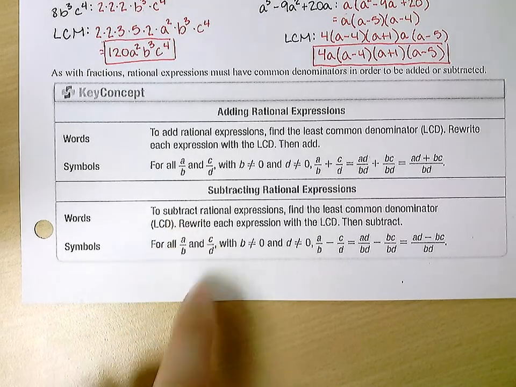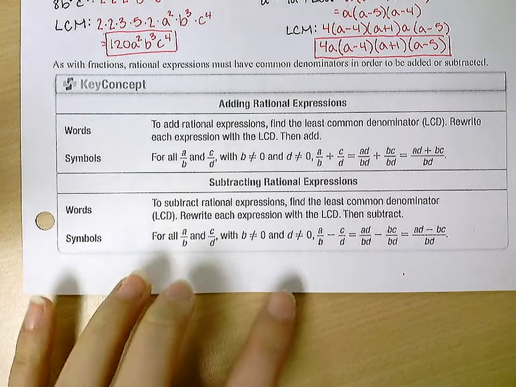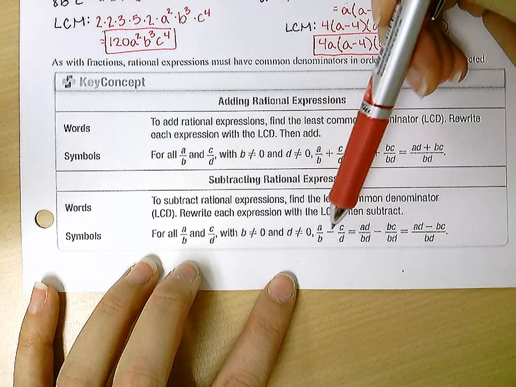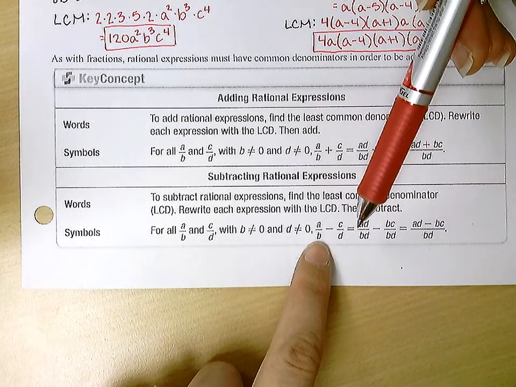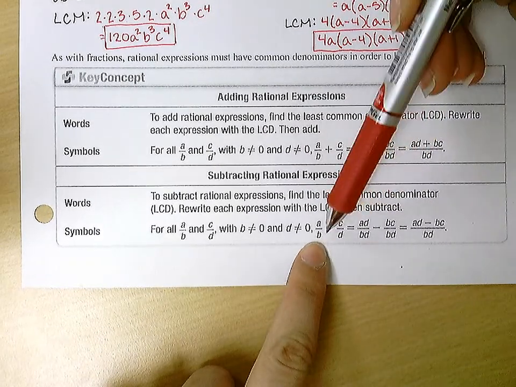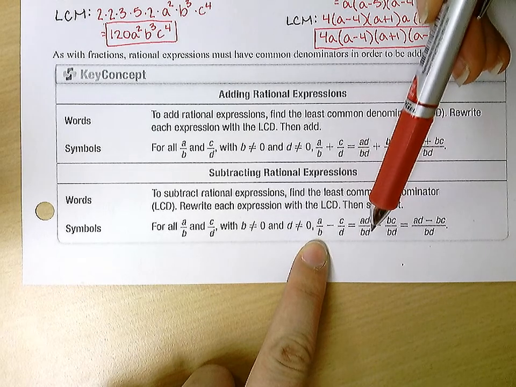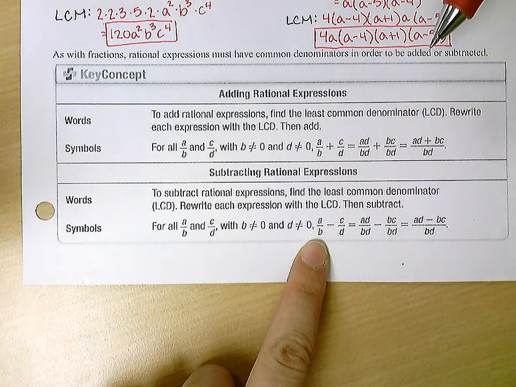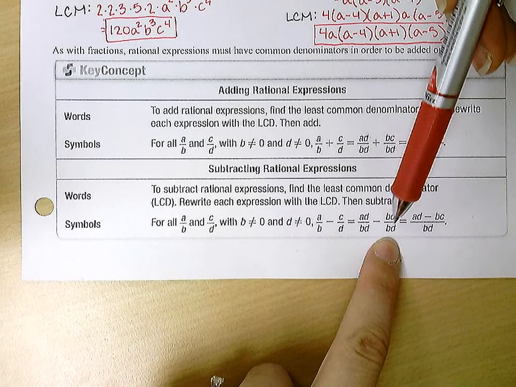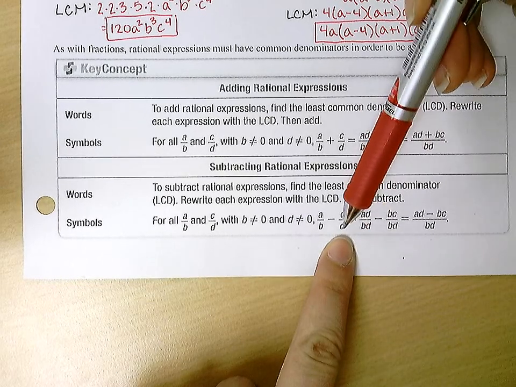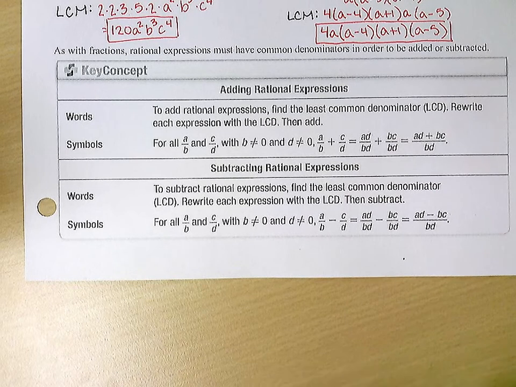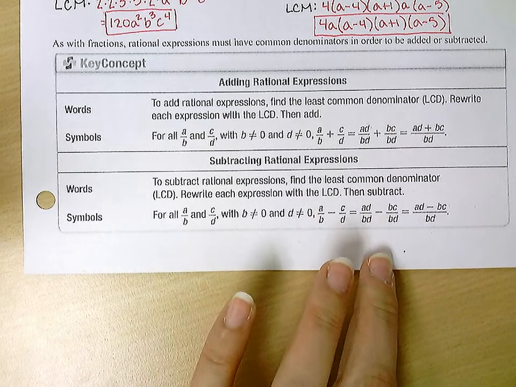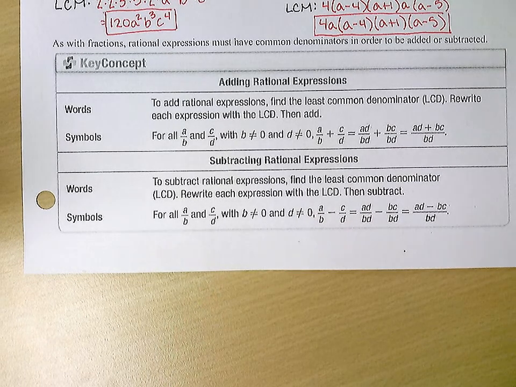Same thing with subtracting rational expressions. You need to have that least common denominator. If I have a over b minus c over d, again I have a b and a d, so my least common denominator would be b times d. I'd have to multiply my numerator and denominator by d. In my second fraction, I need to multiply by b over b, and then I can combine my numerators. It's just like combining fractions. Questions on that before we do an example?